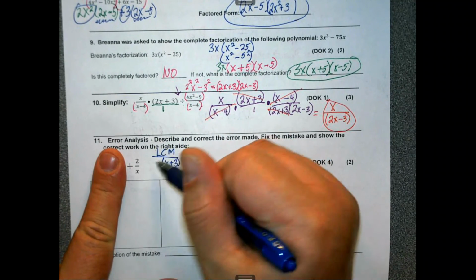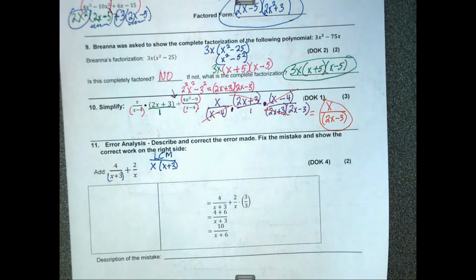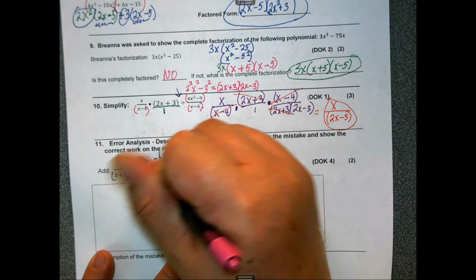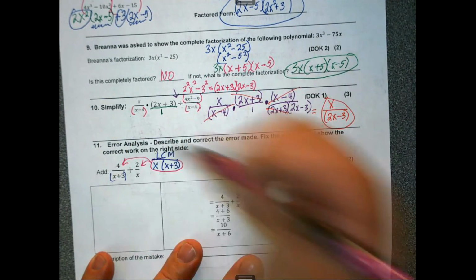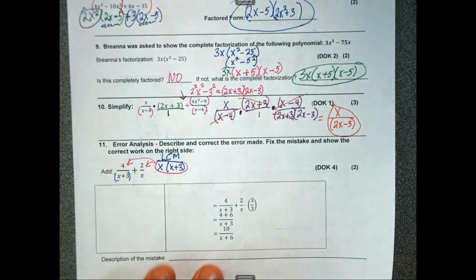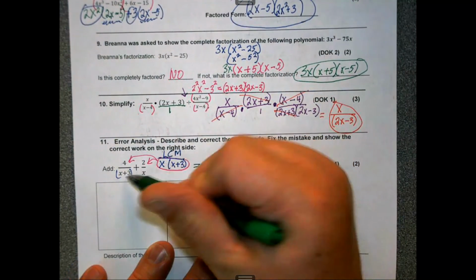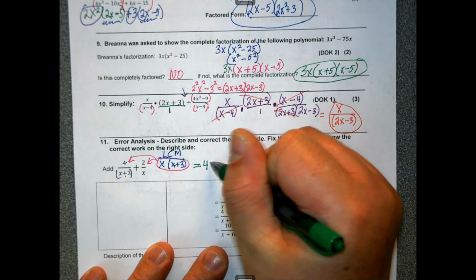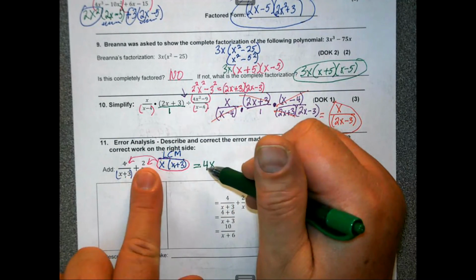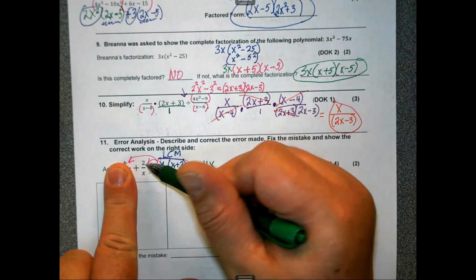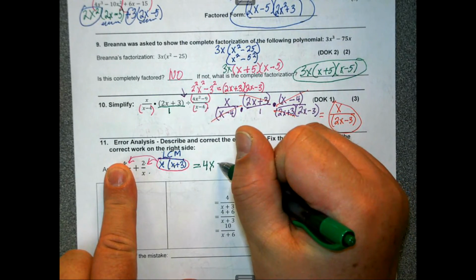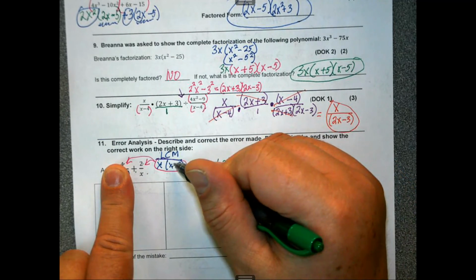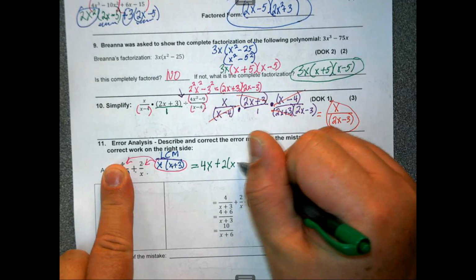And in this fraction, I need an x. So I'm going to multiply this to both fractions, and that will eliminate my fractions, right? So the x plus 3's cancel, and I've got 4 times x, which is just 4x. This one, the x cancels, so I take the 2, there's a plus sign, 2 times the 2x plus 3.